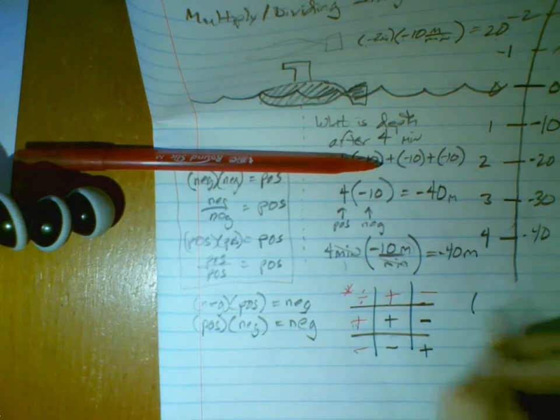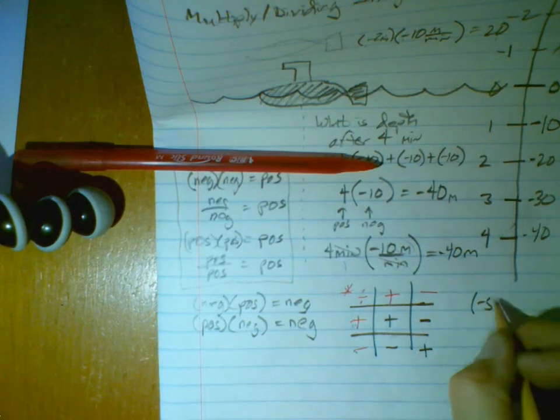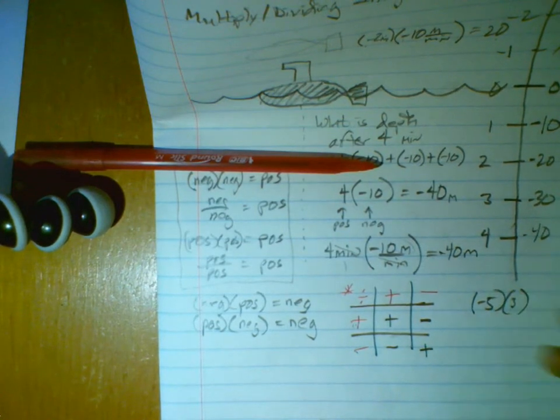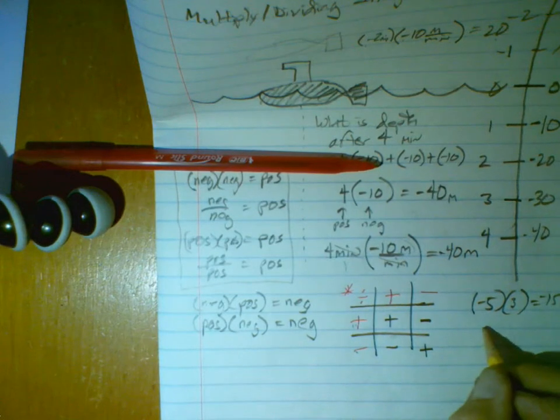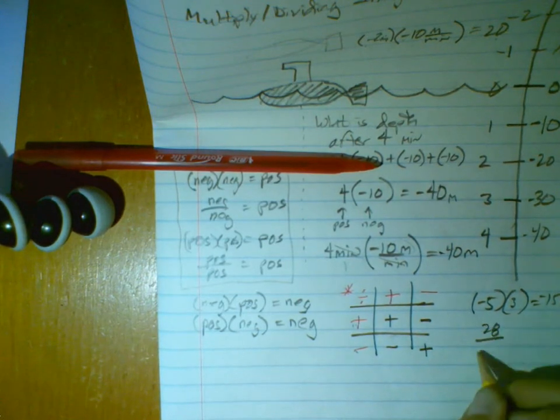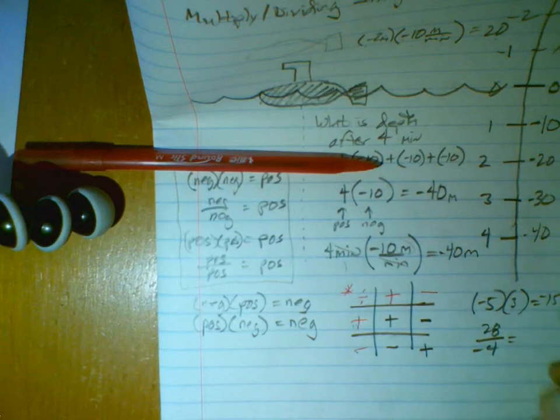And just as a couple quick examples, I might do negative 5 times 3. I just think of 5 times 3 as 15, and I have mixed signs. So a negative times a positive, negative 15. If I had 28 divided by negative 4, well, 28 divided by 4 is 7. Positive divided by negative is negative, negative 7.